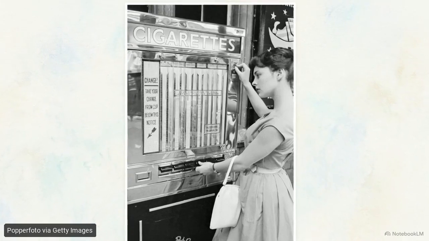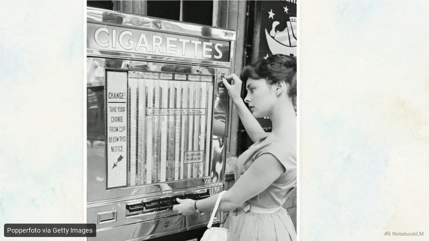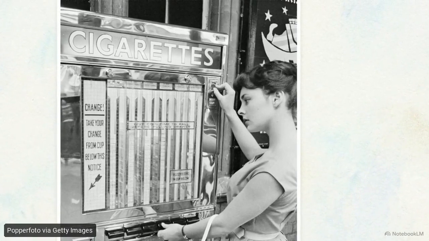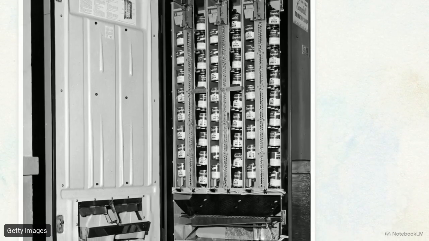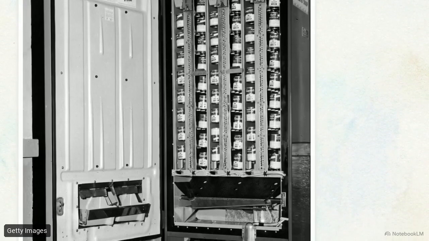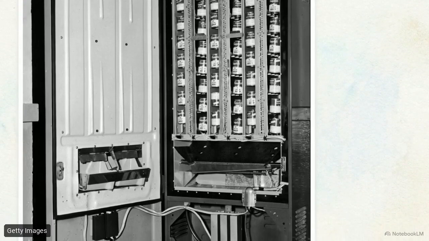You walk up, drop in a coin, pull a lever, and you get what you paid for. The physical interaction feels instantaneous, but behind that casing is a dense mechanical labyrinth. Columns of tightly packed products, levers, and coin slots all have to work in perfect synchronization.